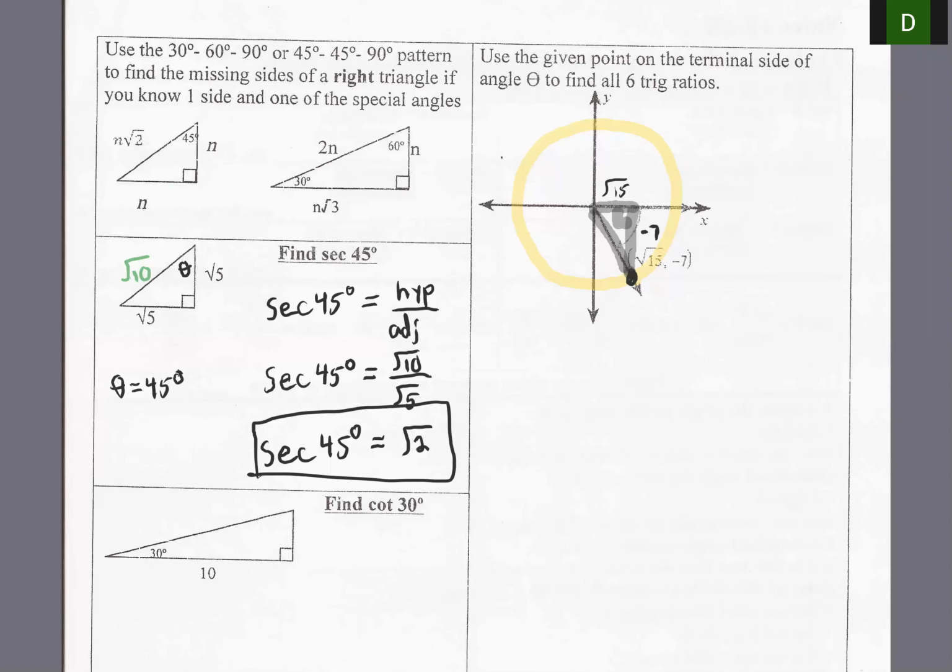I'm going to call this side R because this represents the radius of a circle. It's also the hypotenuse of my triangle. So I'm going to do Pythagorean theorem here. Negative 7 (if you did 7 squared, you'll get the same thing) plus square root of 15 squared equals R squared. So Pythagorean theorem to solve for the radius.